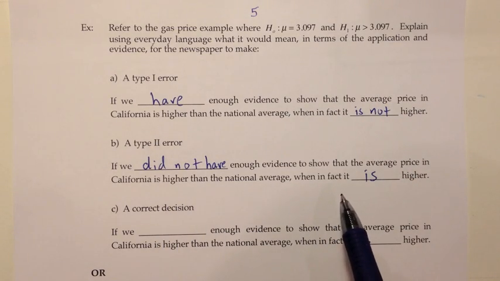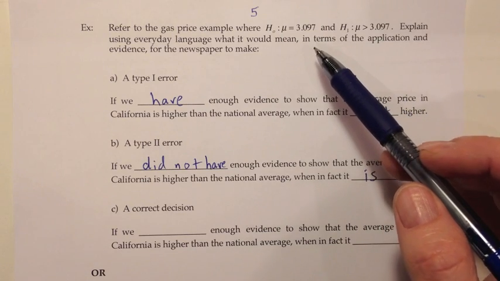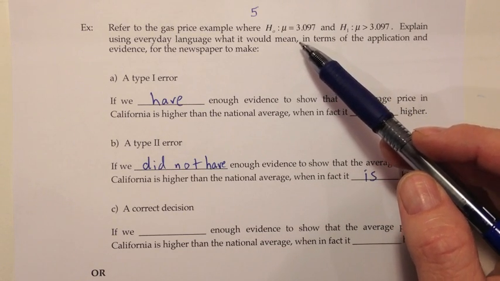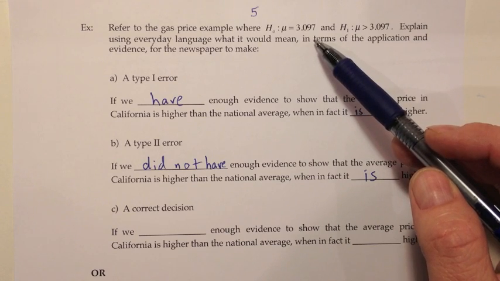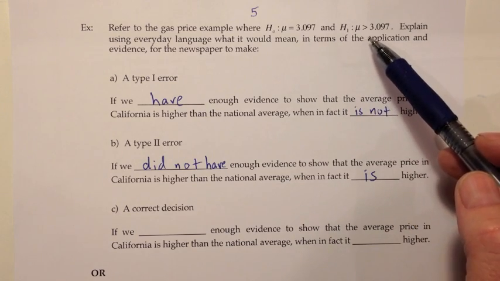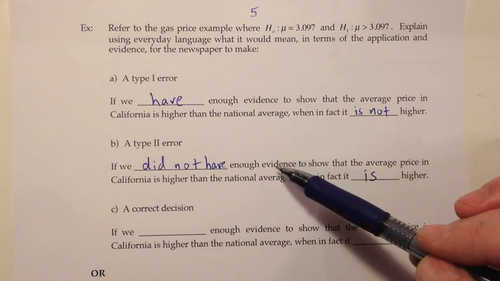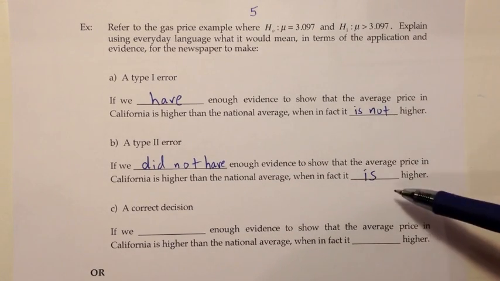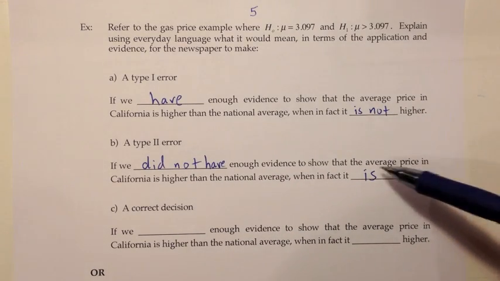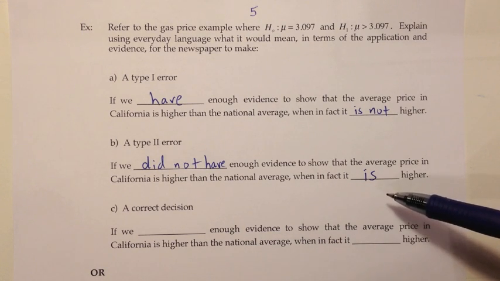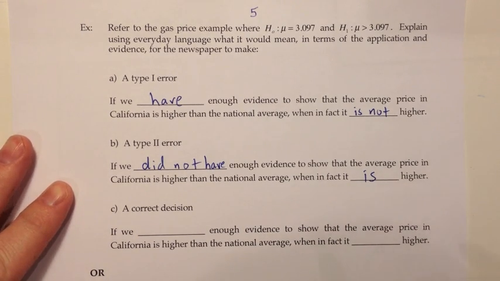How does the type 2 error happen? That's actually a little bit easier. Suppose that California is just a little higher than the national average. We might get an X bar like $3.11. And while that does support H1, it's not a big difference, so we wouldn't reject H0 because we didn't have enough evidence. And yet, it could still have been the case that California is higher, just not a lot higher. And so our evidence wasn't strong enough for us to reject.